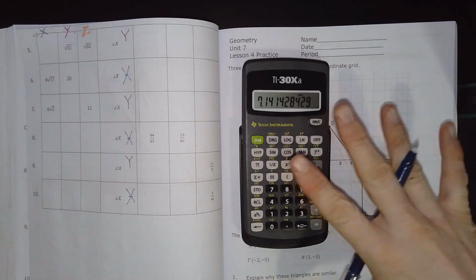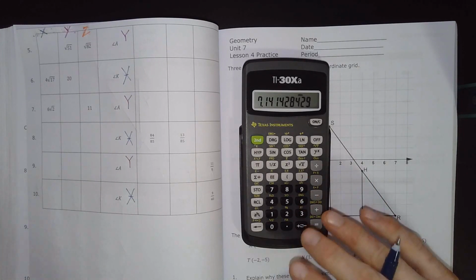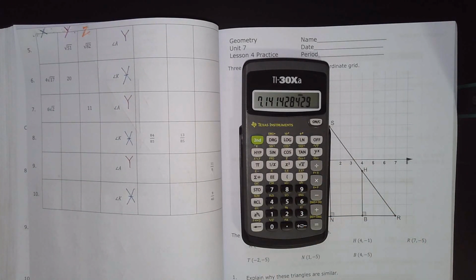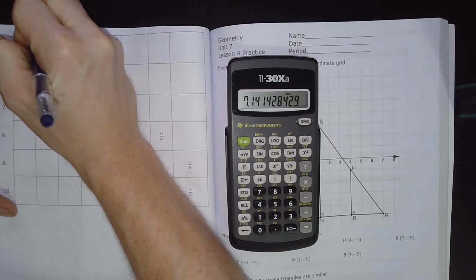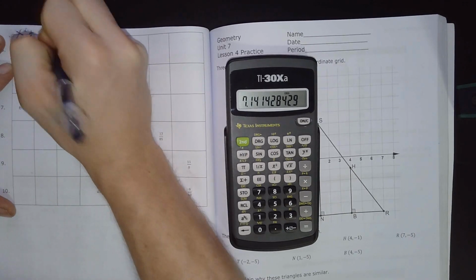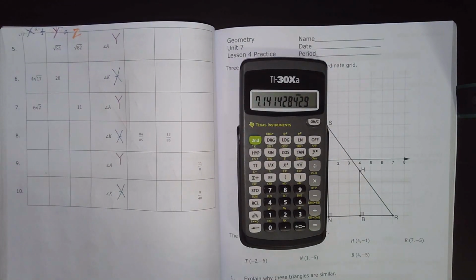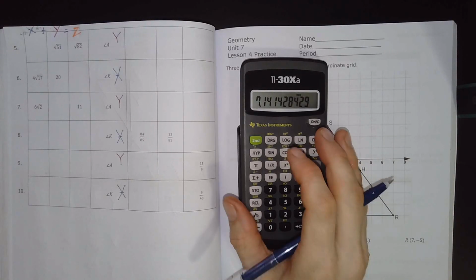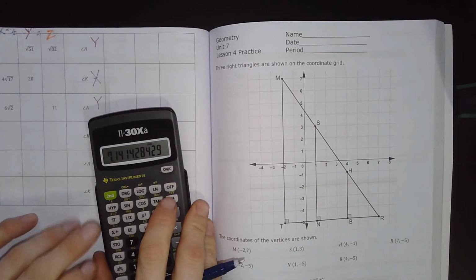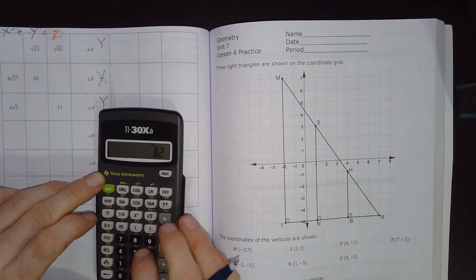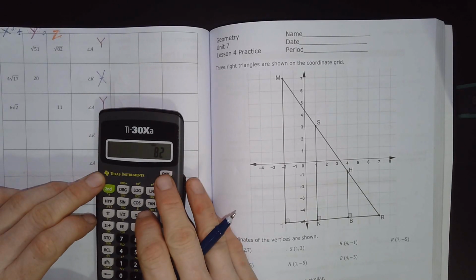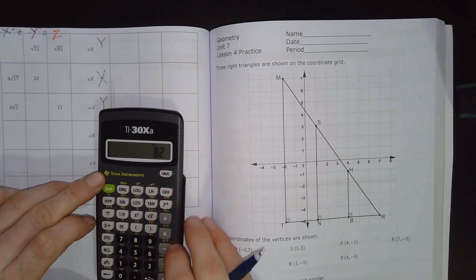We'll get this tomorrow. All right, so we got to do more Pythagorean theorem here. All right, x squared plus y squared equals z squared, in case you forgot. So z squared, square root of 82 squared is 82.